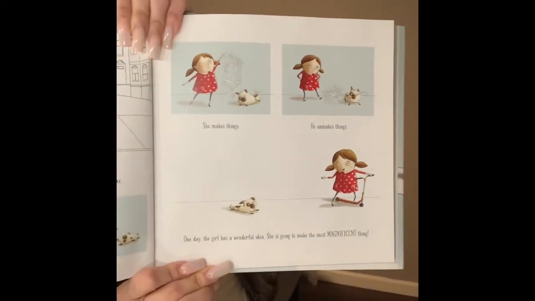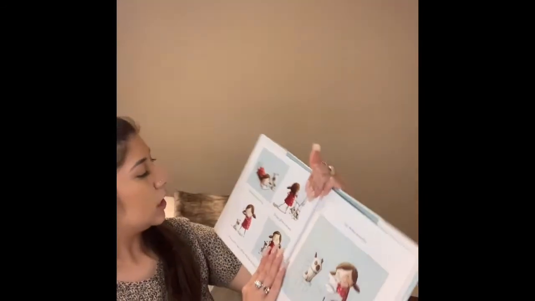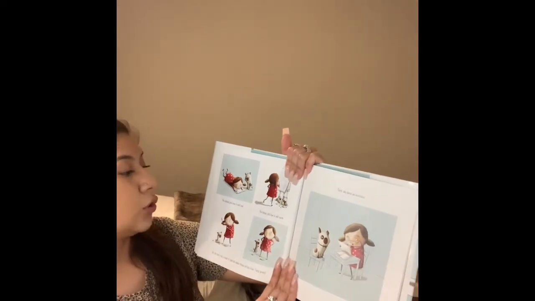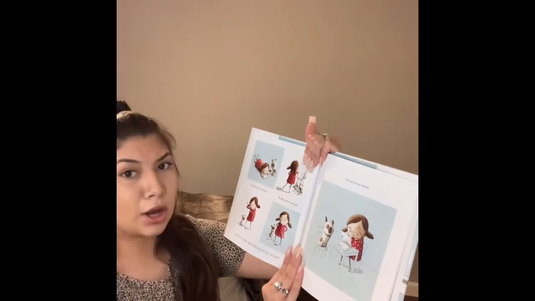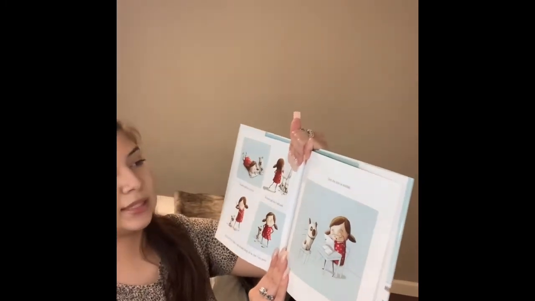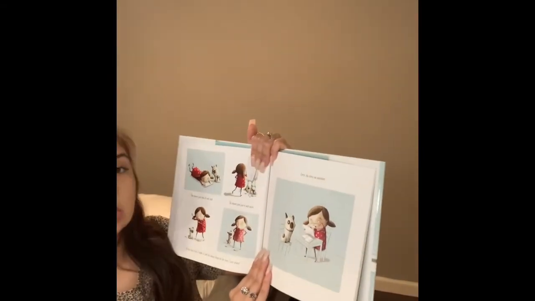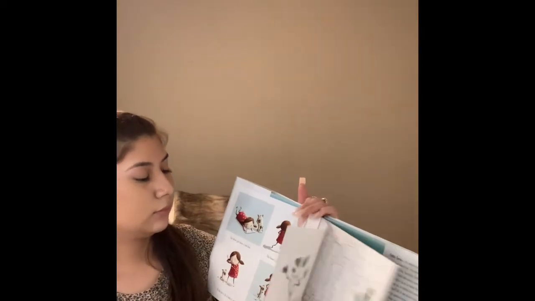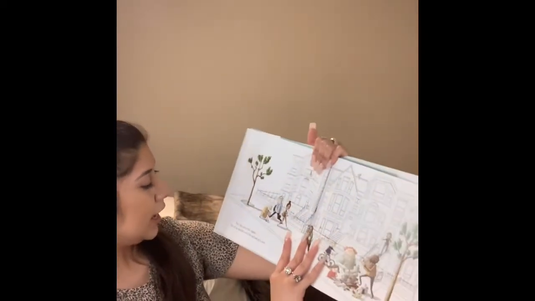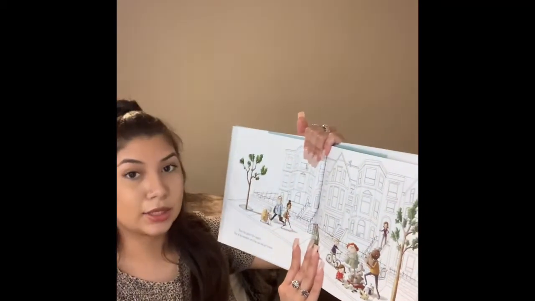I wonder what that would be. She knows just how it will look. She knows just how it will work. All she has to do is make it, and she makes things all the time. Easy peasy. First, she hires an assistant. Looks like her little puppy is her assistant, right? Next, they gather their supplies. They set up somewhere out of the way and get to work.